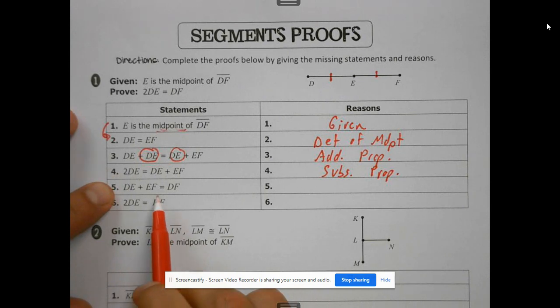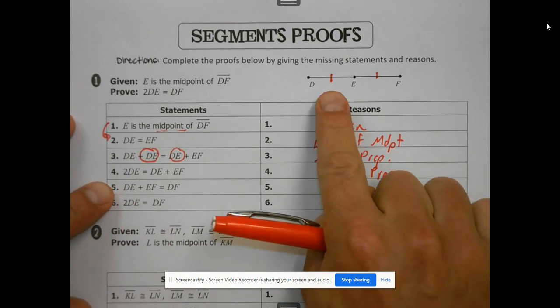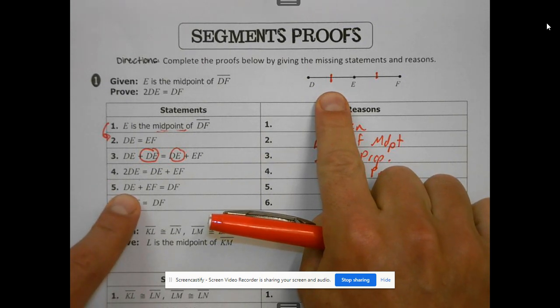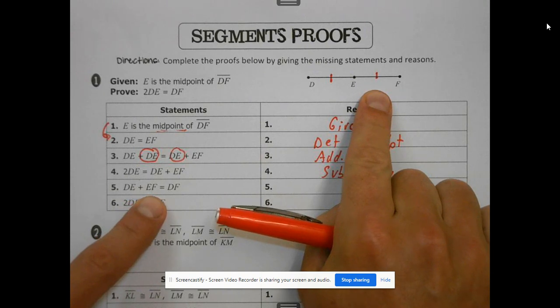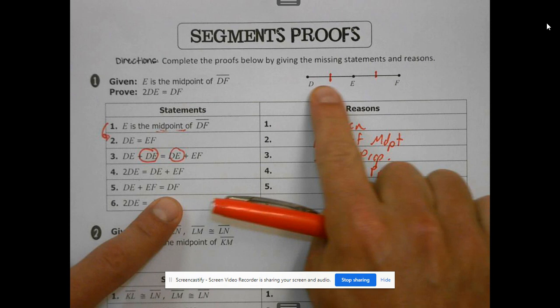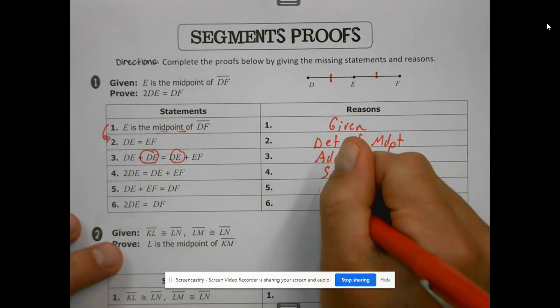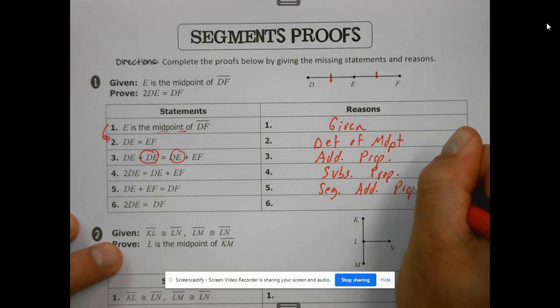Number 5, DE, check up here, DE plus EF equals DF. Small piece plus small piece equals the big piece. That is your segment addition property.